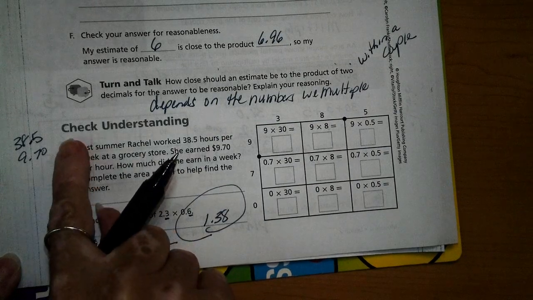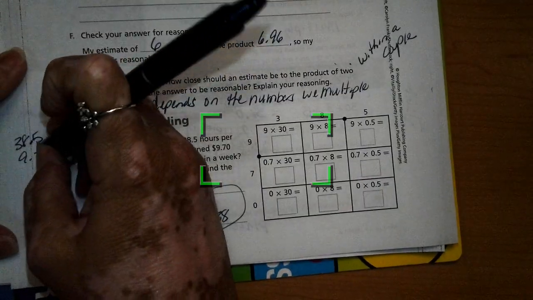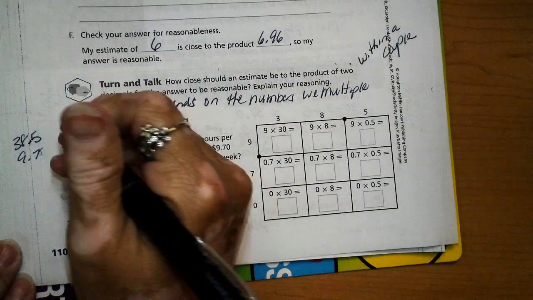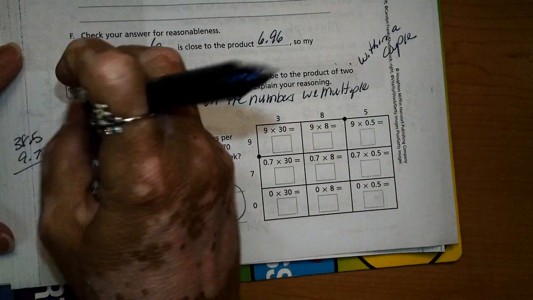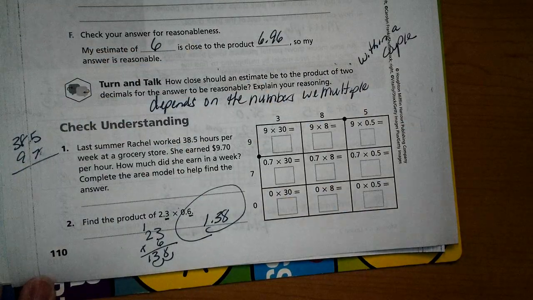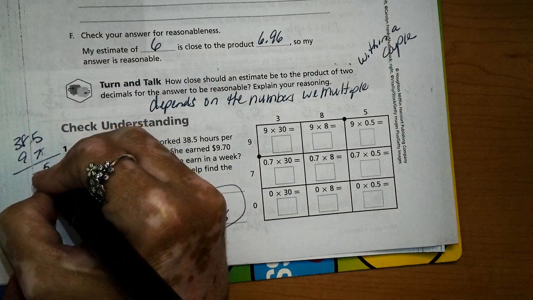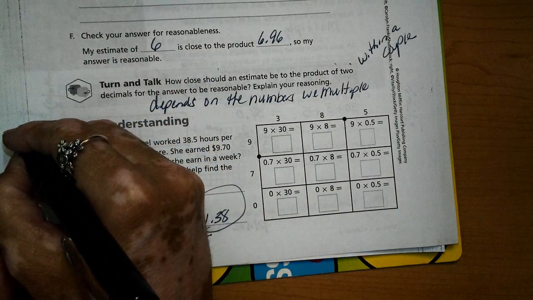Right, so 38.5 times 9.70, and I can even take that 0 off. I don't even need the 0. Okay, so let's take the decimal points off, and then let's multiply. So 5 times 7 is 35, right?